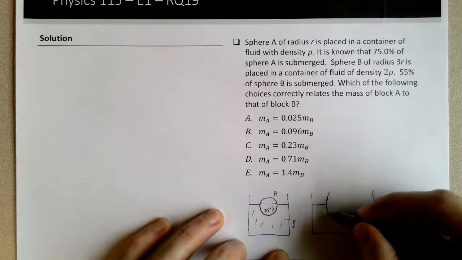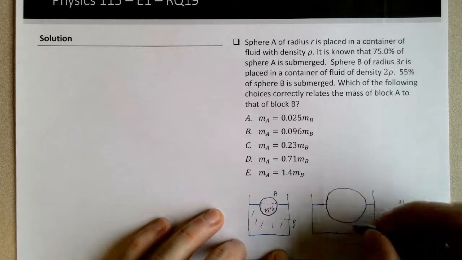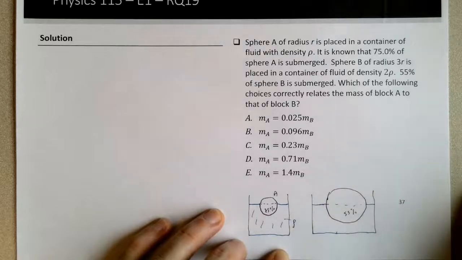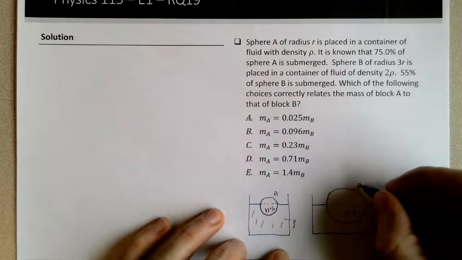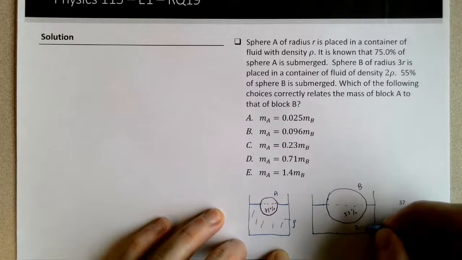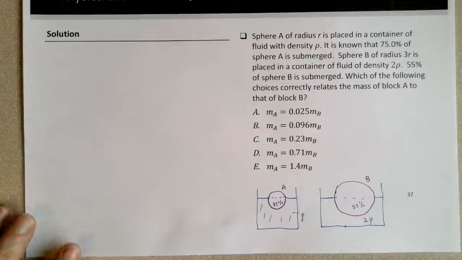Drawing something like this. This is 55%. This is B, but this fluid is different, and this has a density of twice the density of the fluid that A is in. Okay, so we're looking for the ratio of masses.